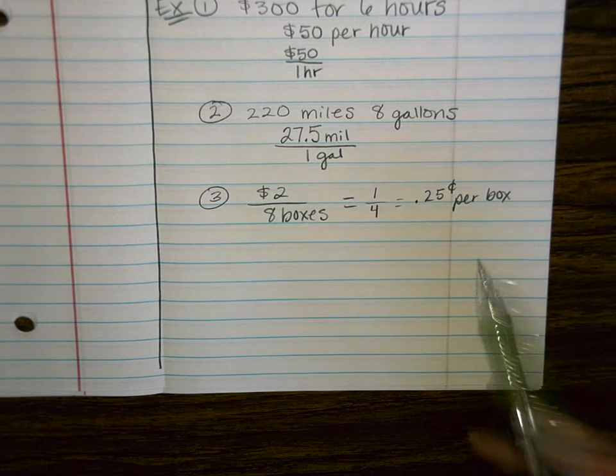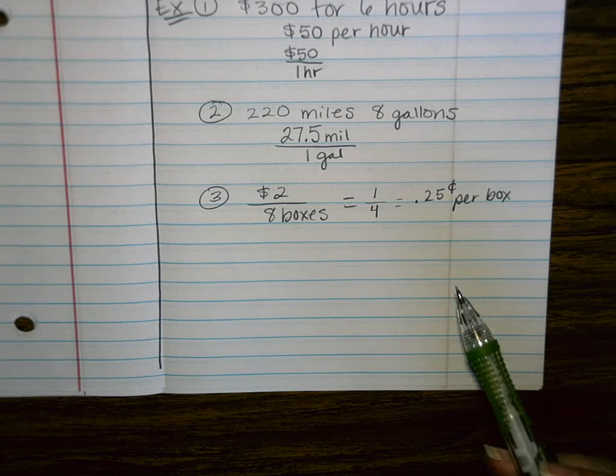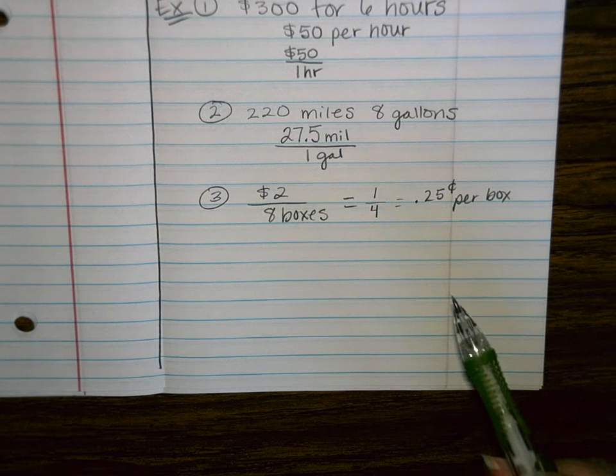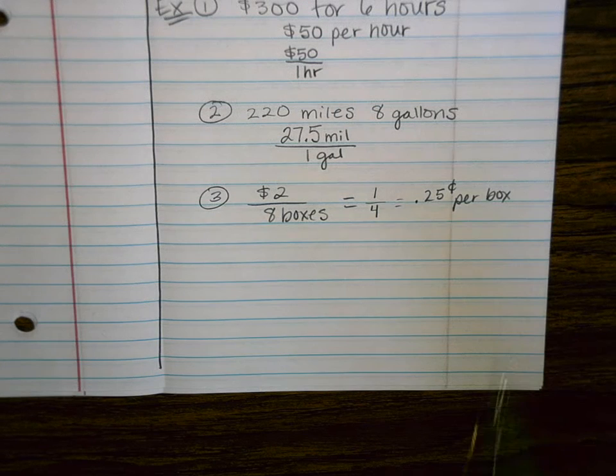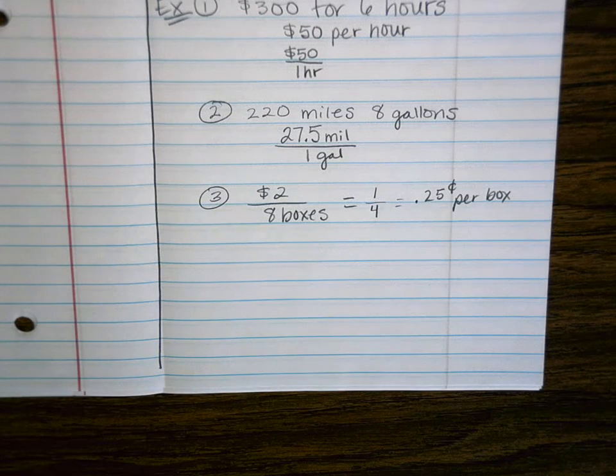But if you go back to the original problem and it says, find the unit price if it costs $2 for 8 juice boxes, how much is it for 1 juice box? Then that makes sense, right? You wouldn't say, oh, it's 1/4 for a juice box, because people look at you like you're crazy. So you would say, no, it's 25 cents for a juice box.